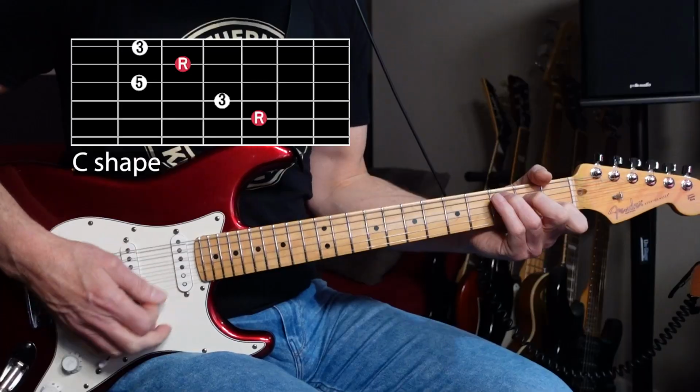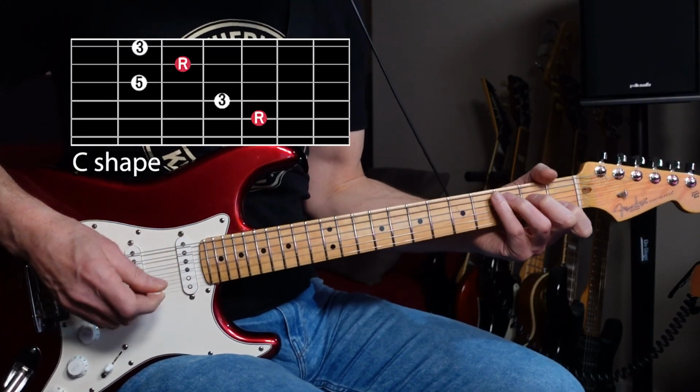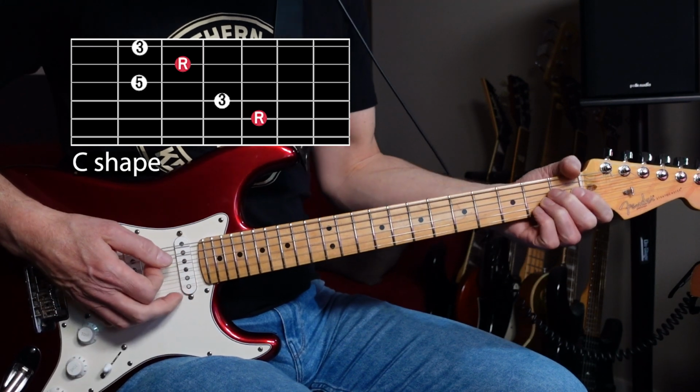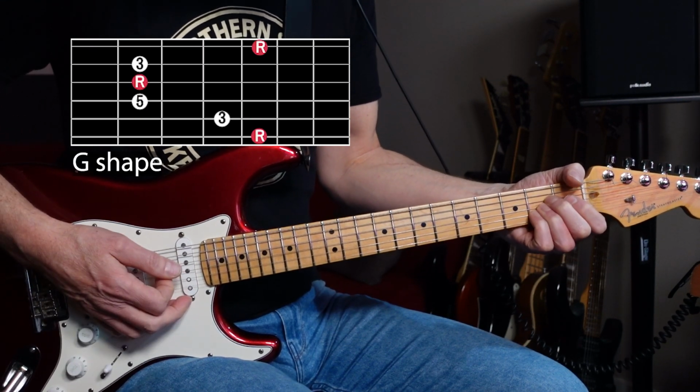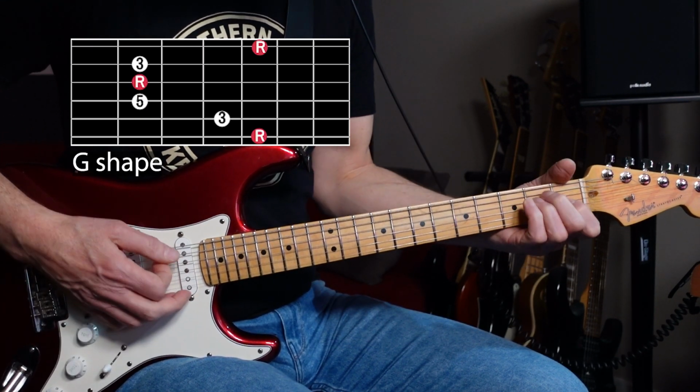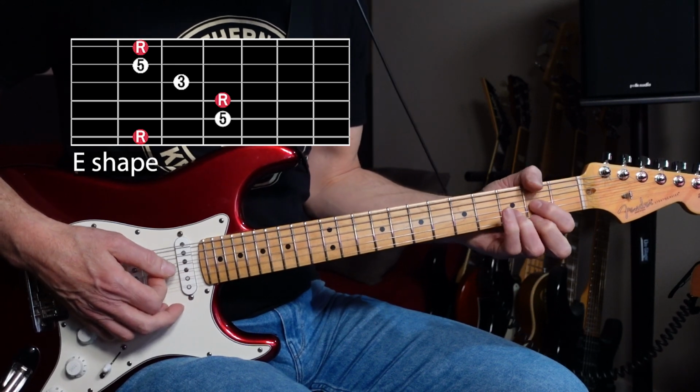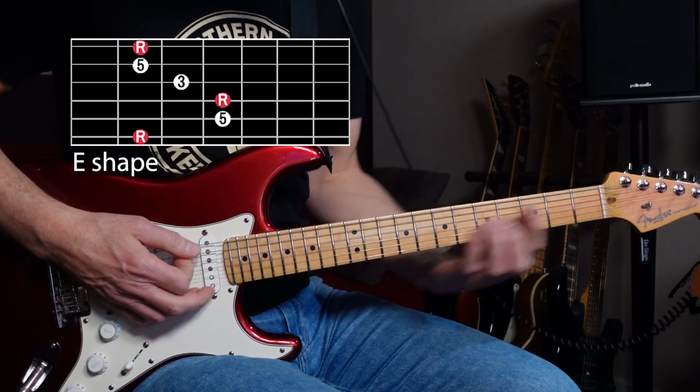So you know the C shape, like everyone knows, is cowboy chords. Now you can play these shapes for every chord. In this particular instance, we're playing it for the A. So here's the key of A. Here's an E shape A, right? Because here's the E.